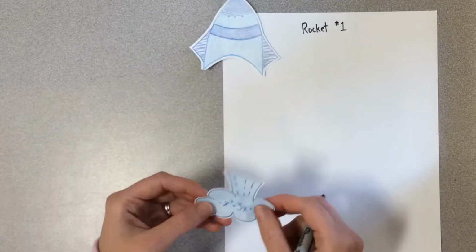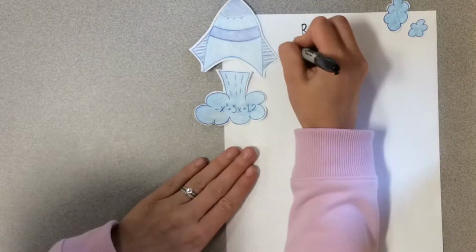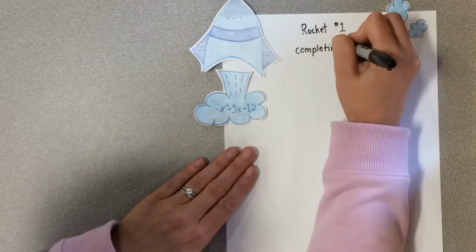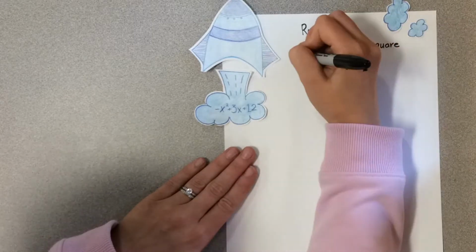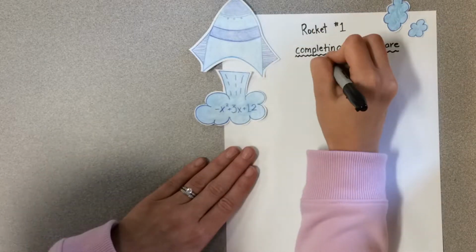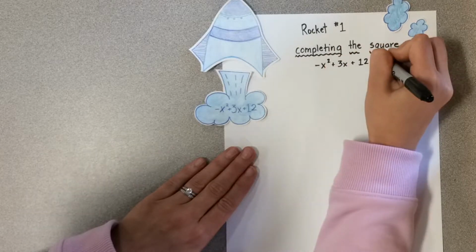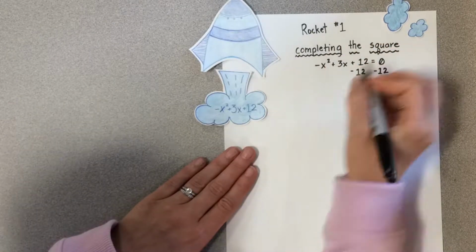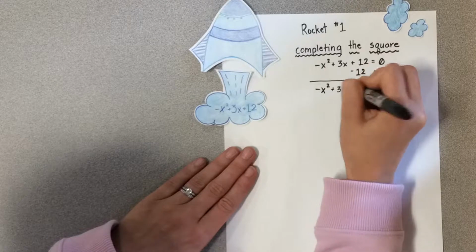Completing the square entails creating a perfect square binomial. Since your current equation does not factor that way, you need to do some algebraic manipulation first. You need to move your y-intercept over to the right-hand side and make sure that your coefficient in front of the x squared term is 1.